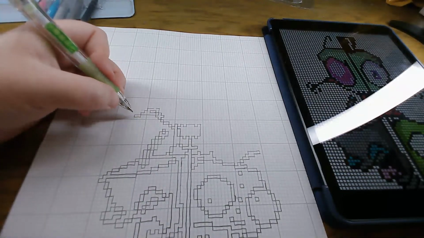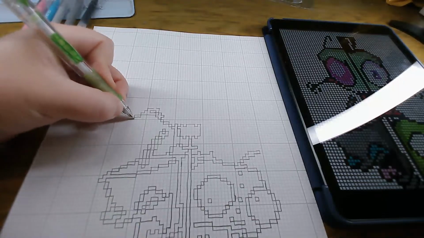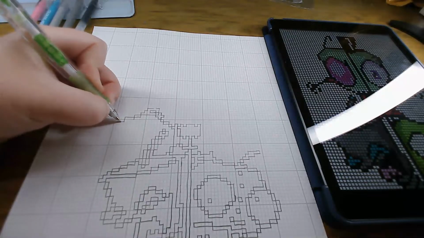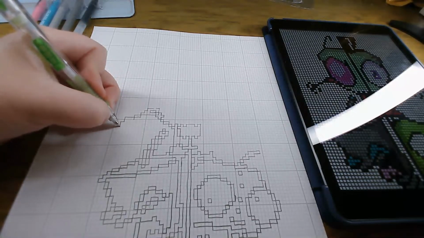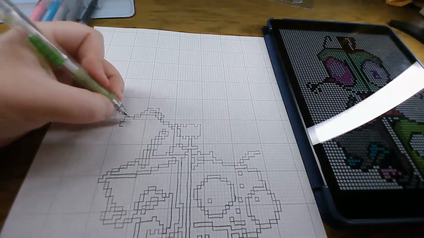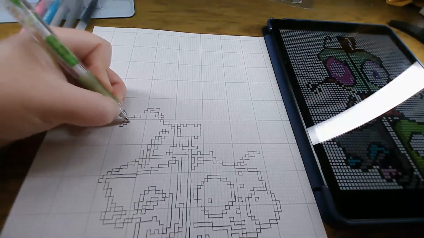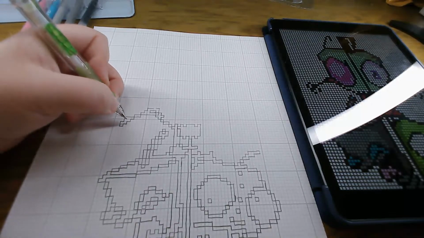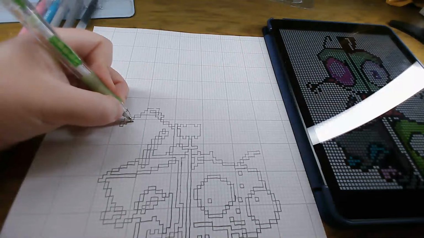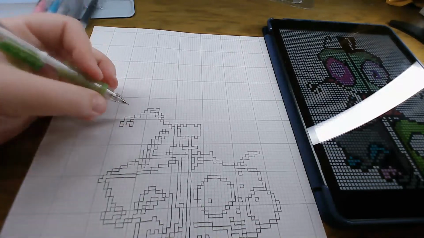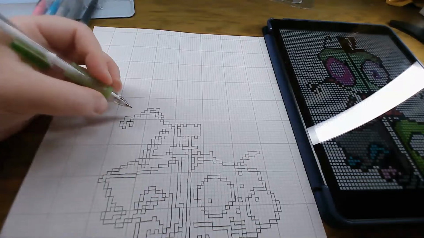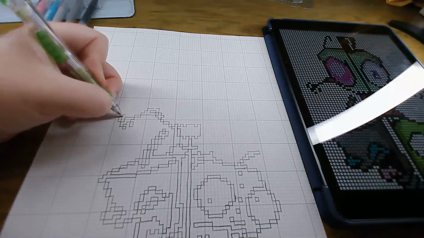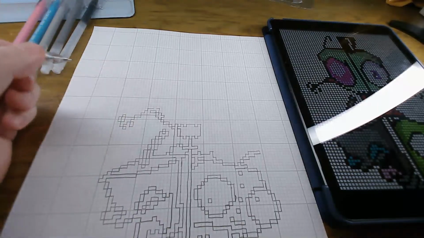2. 1, 2, 3. 2, 1. 1, 2. Over. 1, 2, 3, 4. Then right here. 1, 2. 1, 2. 1, 2. 1. So there's his little hand.